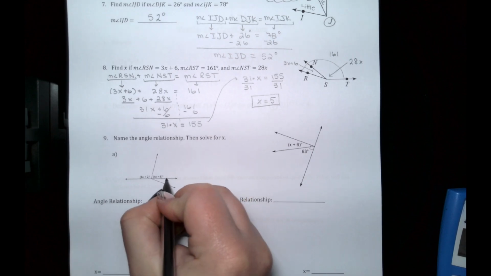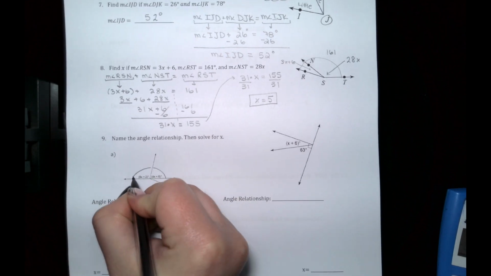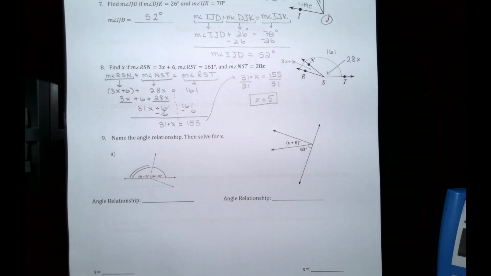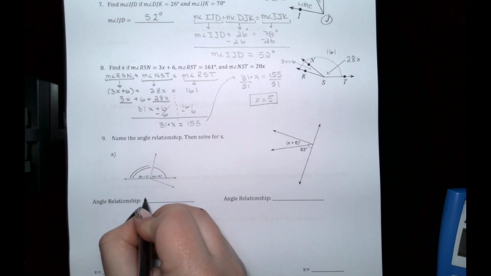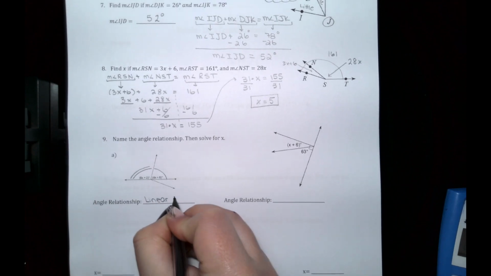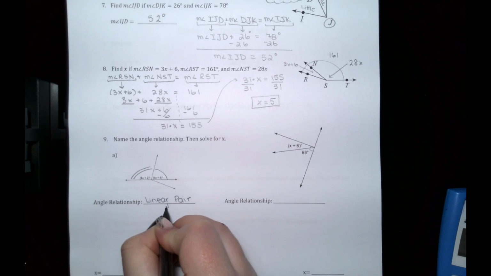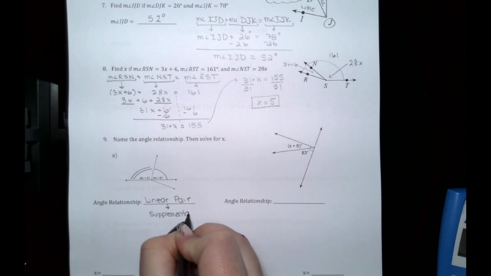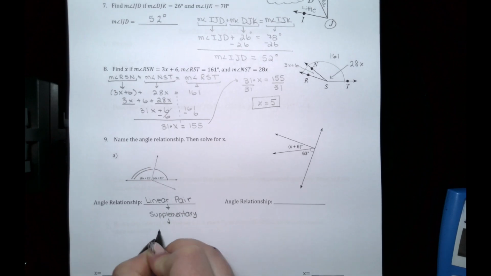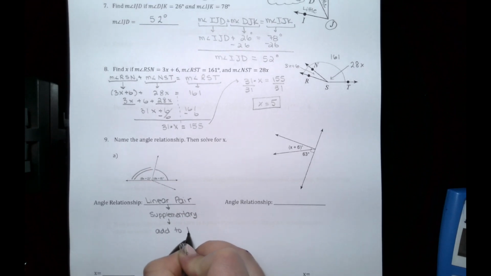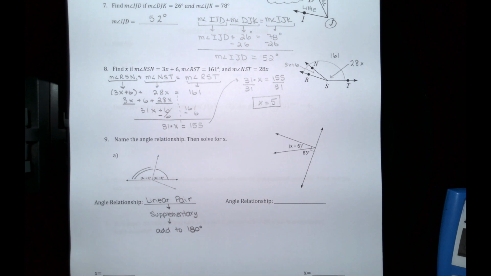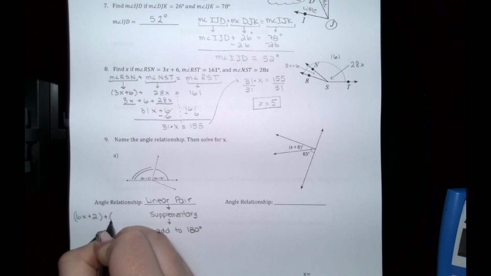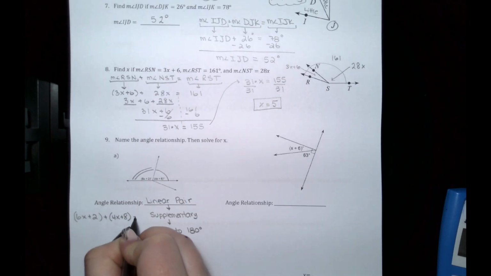This one here is saying A, name the angle relationship, then solve for x. So we are looking at what angles we have. We have an angle here and we have an angle here. These two angles are a linear pair. Linear because they form a line, pair because there's two of them. Now, what does it mean to be a linear pair? It means that they are supplementary. What does it mean to be supplementary? That means they add to 180 degrees.